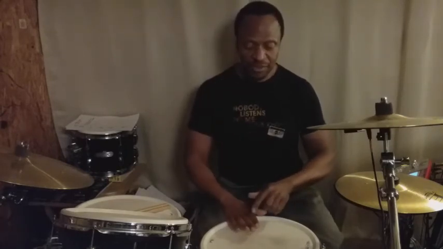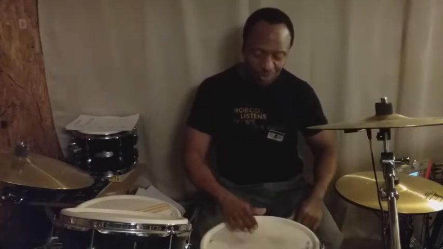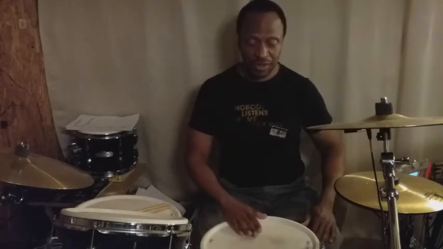See if I can hit this better. Downstroke, upstroke, downstroke. Now again, you still have to go down to come up, but it's about the look, right? Downstroke, upstroke, downstroke, upstroke, downstroke, upstroke.